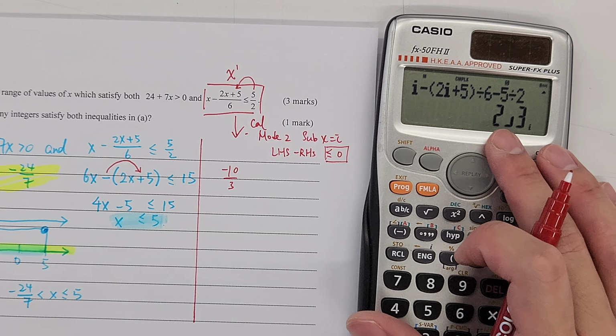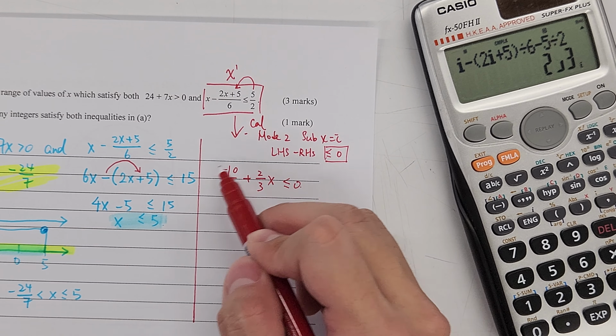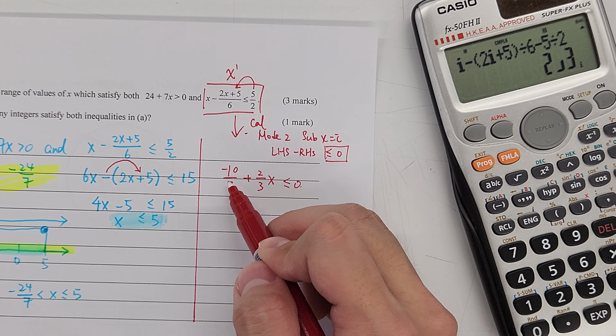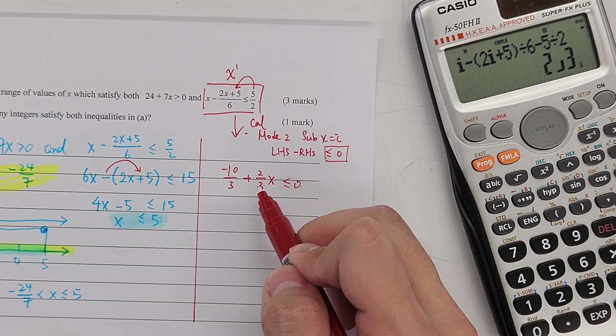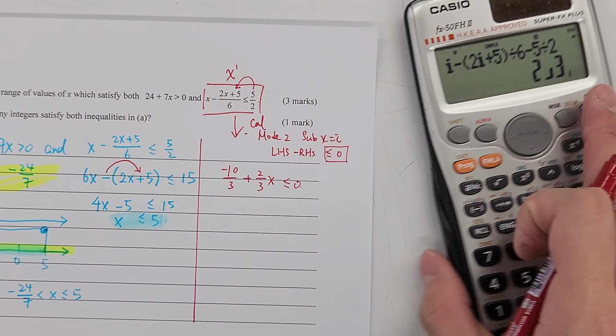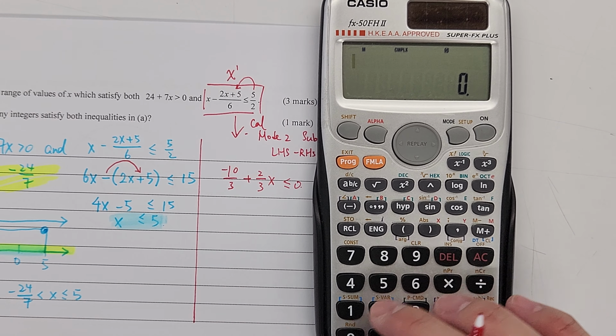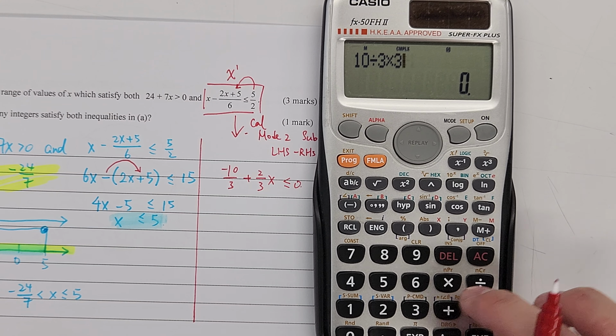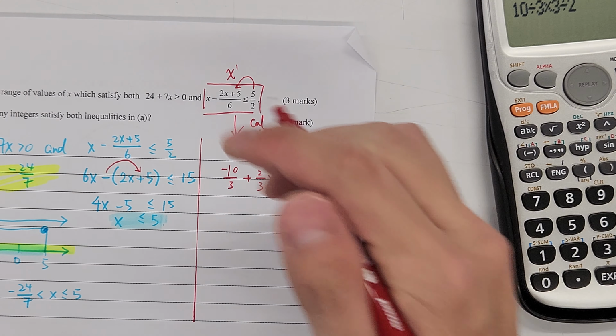Actually i becomes the x, so plus 2 over 3x, smaller than or equal to 0. Then after you use your calculator to simplify it, your job is just moving the constant to the right and then times 3 divided by 2. So again, use your calculator. Then you also get 5.